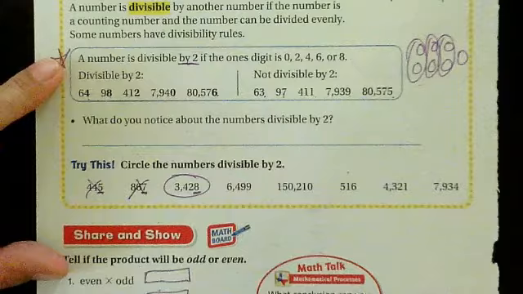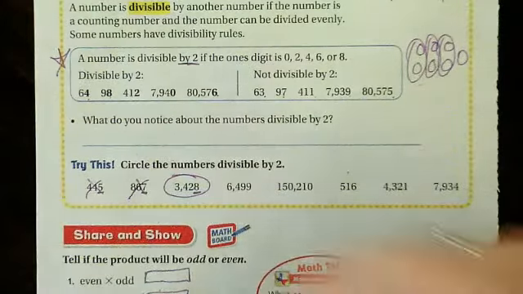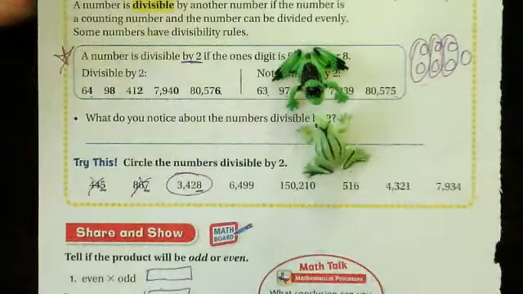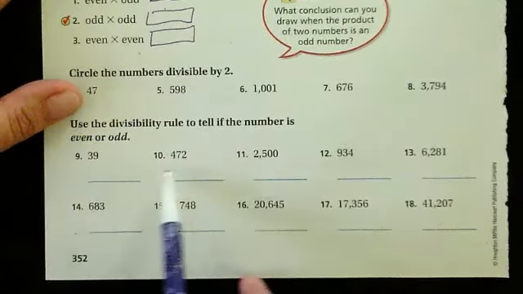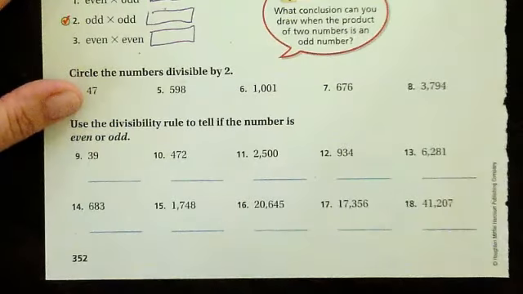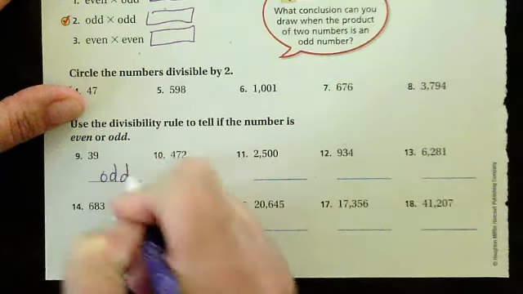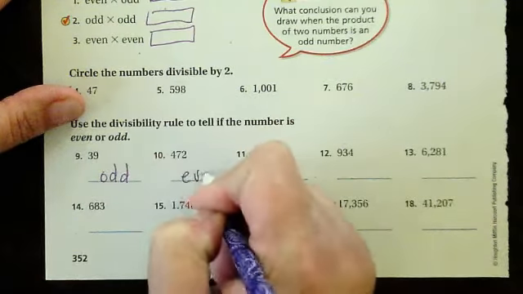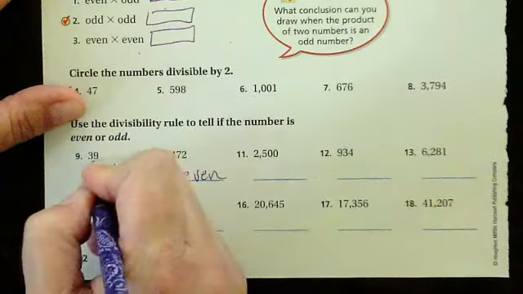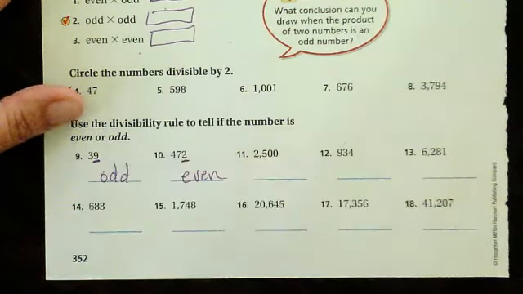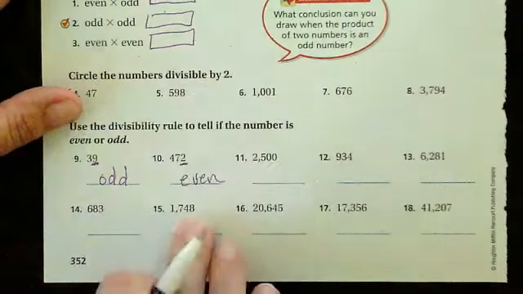It can be divided by 2, which means it can be grouped or paired so that every frog has a buddy. You're going to determine if these are even or odd numbers. You're going to type either even or odd. And don't forget, your ones place value determines if it is even or odd. When you're finished, check your work.